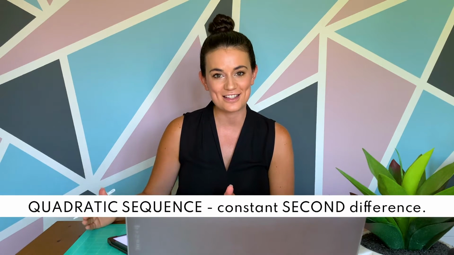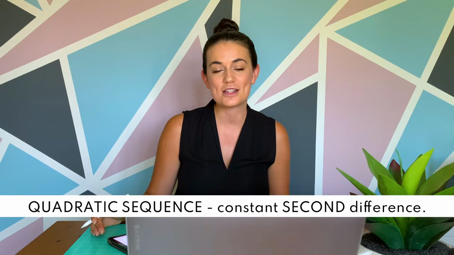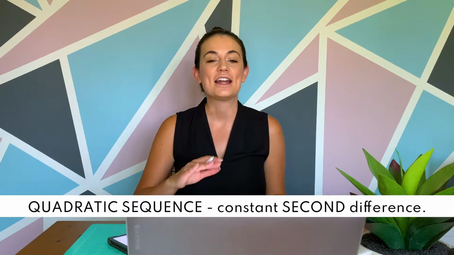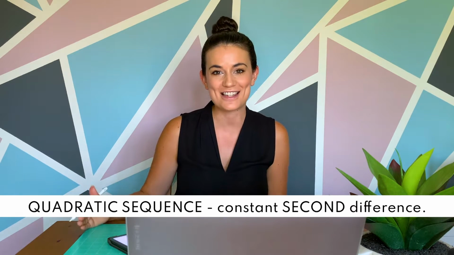A quadratic sequence is a sequence with a constant second difference. So a linear sequence has a constant first difference, and a quadratic sequence has a constant second difference. Once we determine our differences, whether it's a constant first difference or a constant second difference, we're then going to substitute into our formula to determine the nth term.